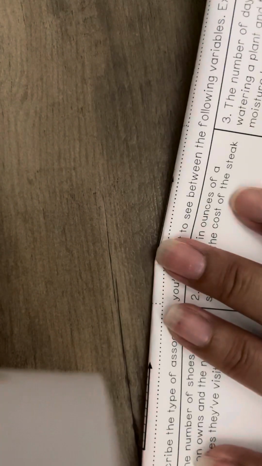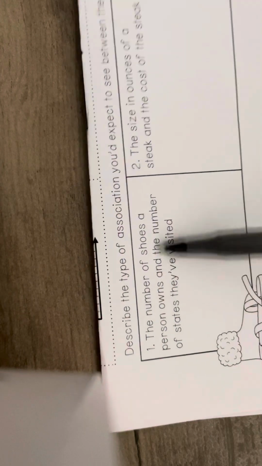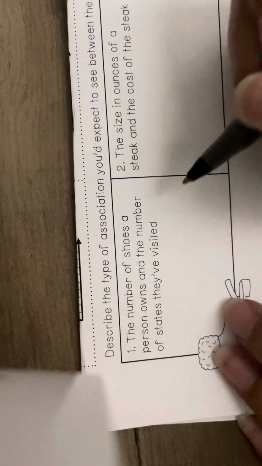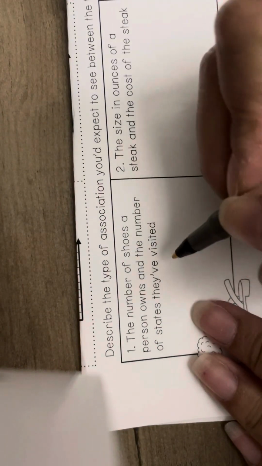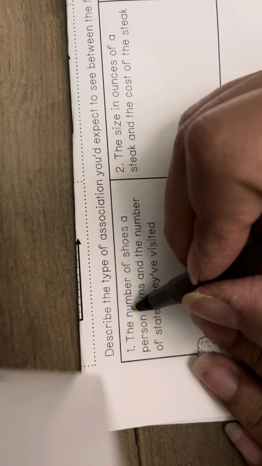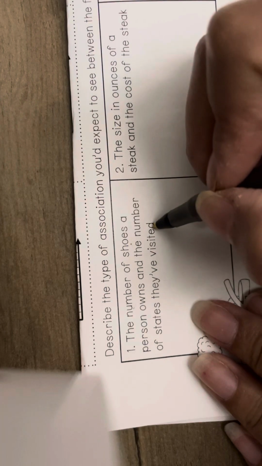So for example, what would this look like in Walmart, right? The number of shoes a person owns and the number of states they've visited. Does that have a correlation? If somebody has 5 pairs of shoes, does that mean that they have visited a lot of states?